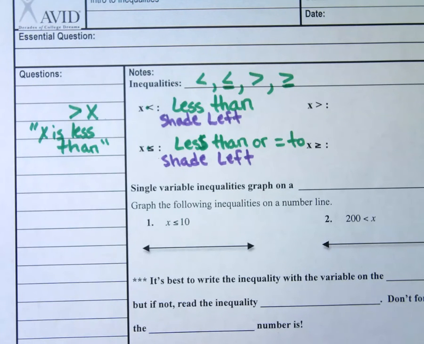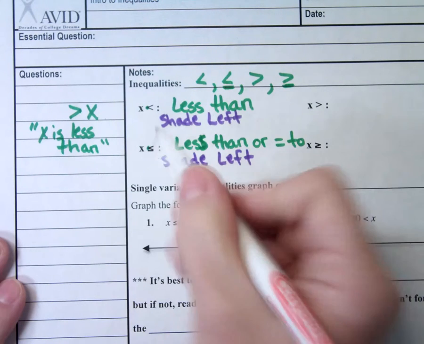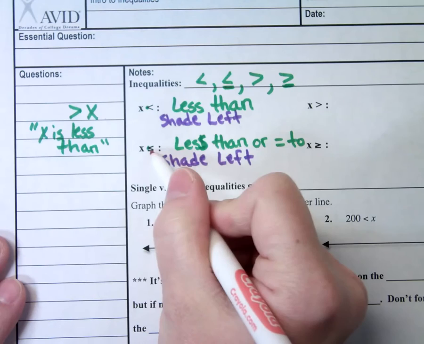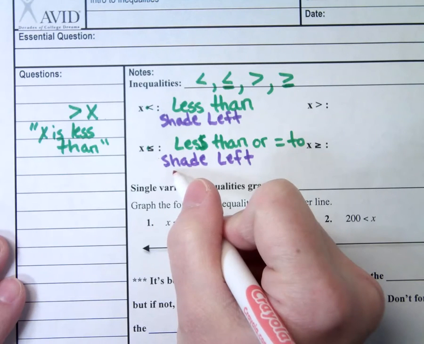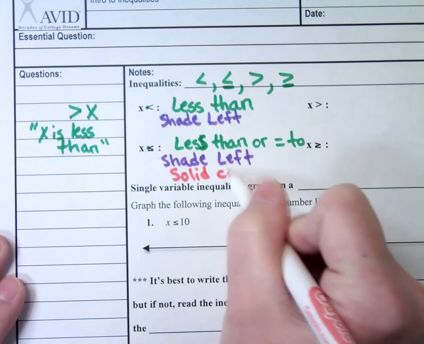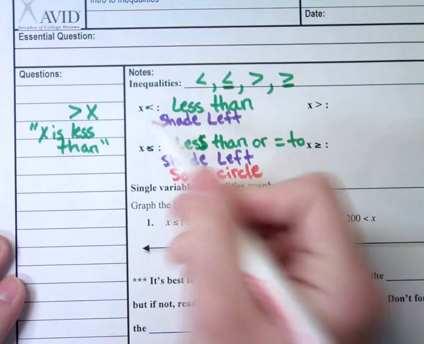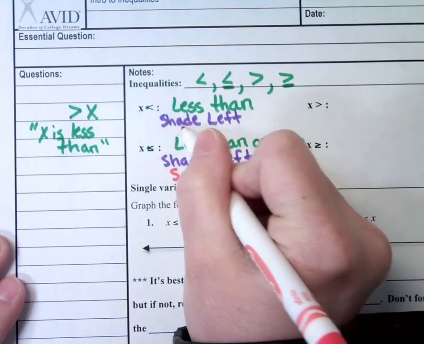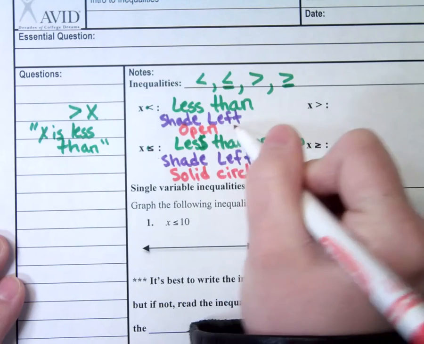And then there's another thing that we need to know. If there's an equals under the symbol, we will have a solid circle. And if we don't have an equals, we will have an open circle.